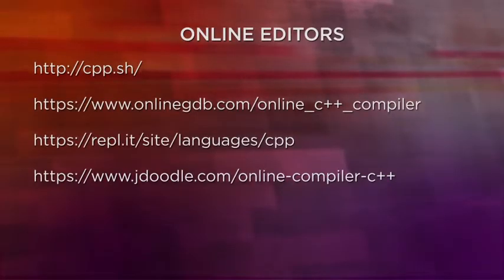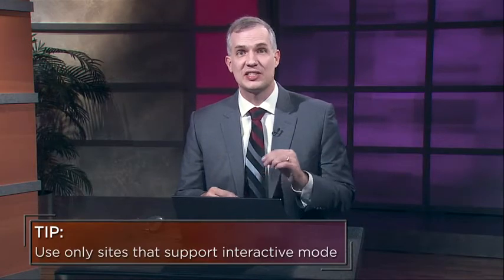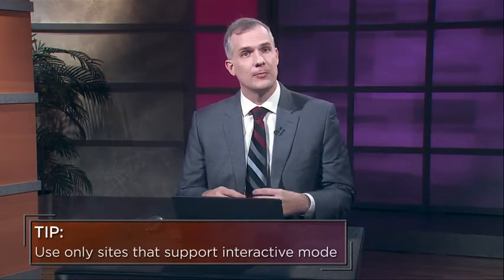Now I've listed here some of the websites that I think work well, but a web search for online C++ compiler or interactive C++ compiler will turn up some others that should work fine too. There's one pitfall to watch for. Use only sites that support interactive mode. That is, if you're going to be using a browser-based compiler that's not on my list, make sure that it does support interactive mode when executing a program.